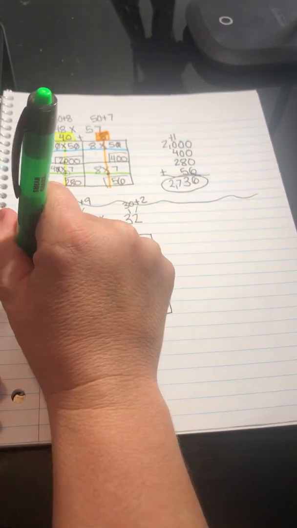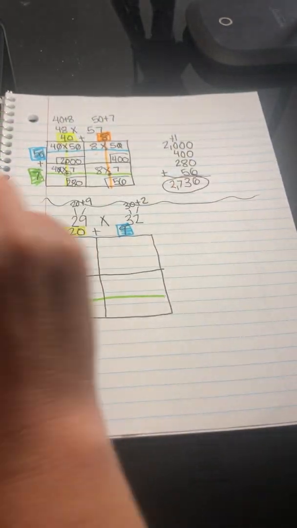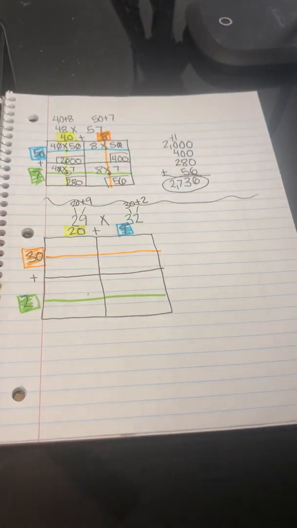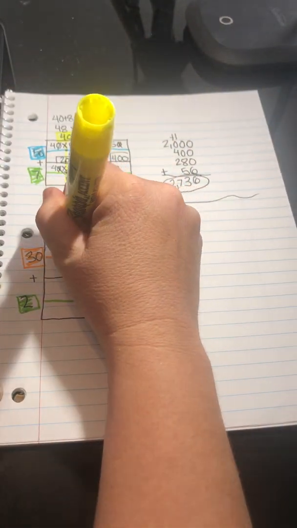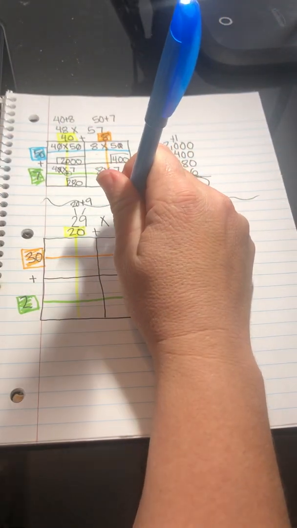And then green. So I'm going to draw a line across, draw a line across, draw a line down, and draw a line down.